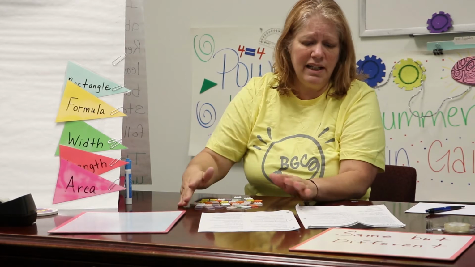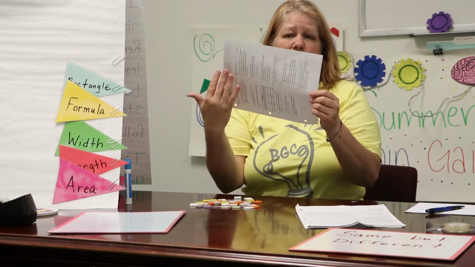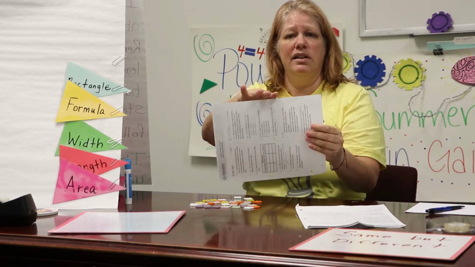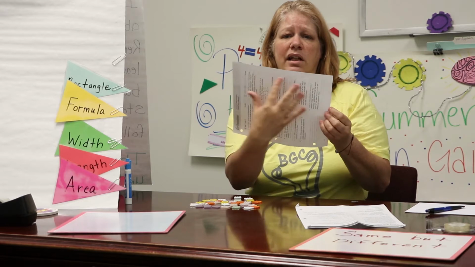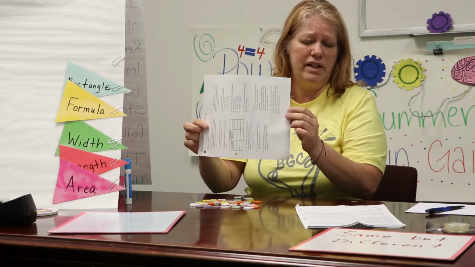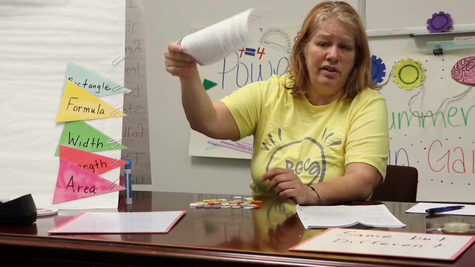Okay, let's review how you find the area of a rectangle. Remember that the area of a shape is the amount of space inside it. Like this piece of paper is a rectangle. This side and this side are the same. This side and this side are the same. So the area is the space in between it, which is actually this paper. If I filled it up with squares, we would know what the area of this paper is, but we're going to do something a little bit smaller.